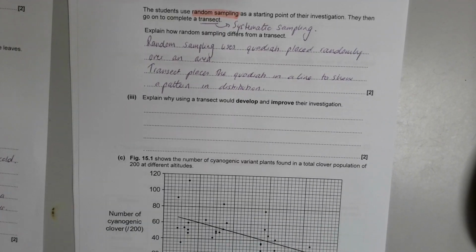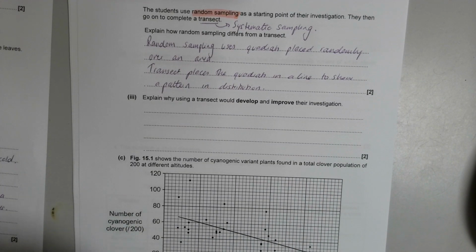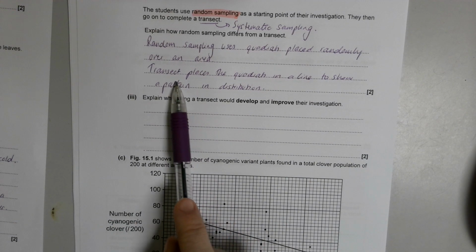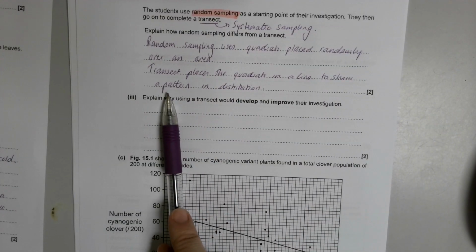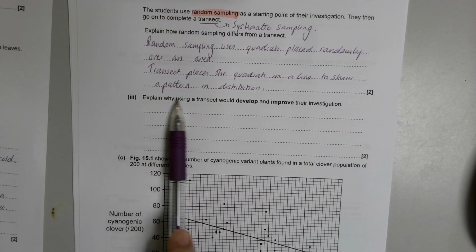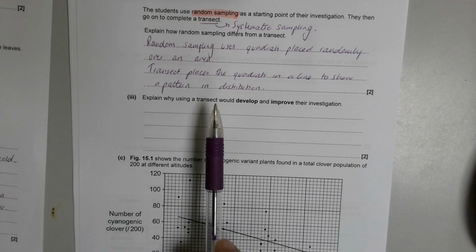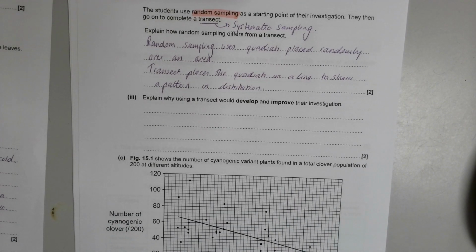So using random sampling, all you're going to get is an estimate of the number of clovers within the area between 0 and 250 meters. That's not going to tell you any changes over altitude. A transect, on the other hand, is going to show the change in distribution from altitudes of 0 all the way up to 250. So you're going to get an idea of how the altitude affects the distribution of the clovers. So I'm literally just going to write that down.